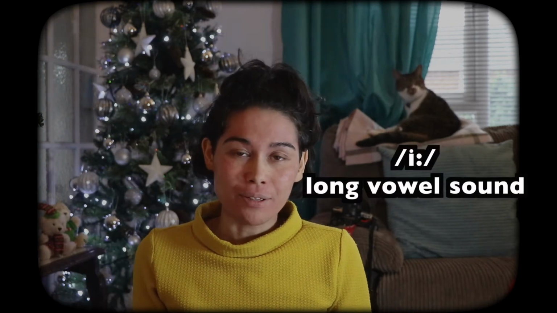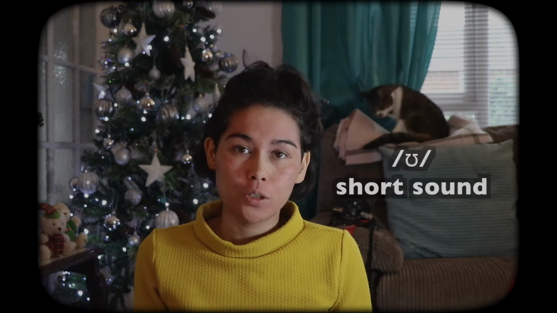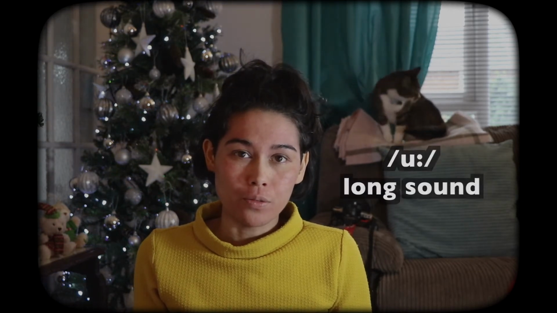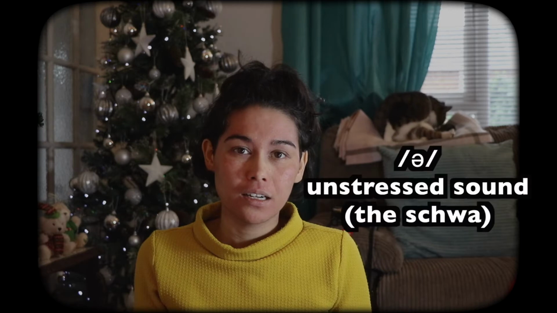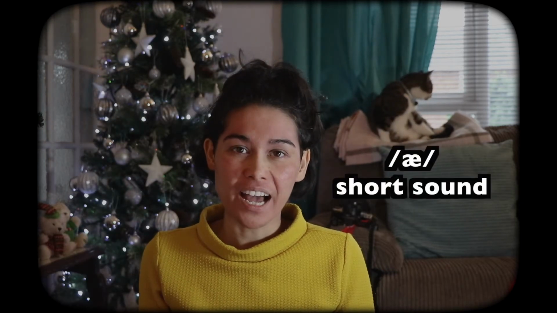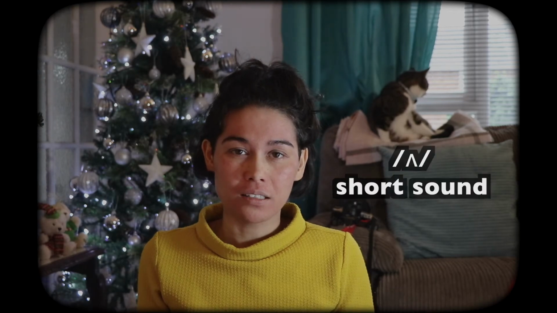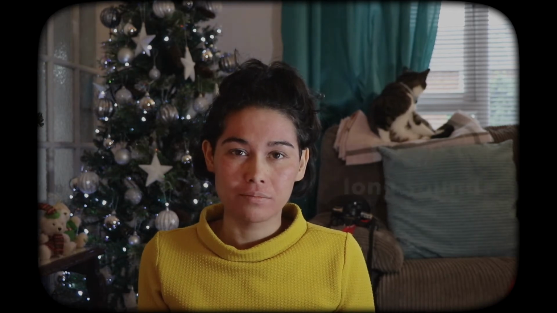So as I mentioned, in English we use 12 vowel sounds. And these can be represented with any combination of letters. This is why it can be really hard to pronounce certain words in the English language.